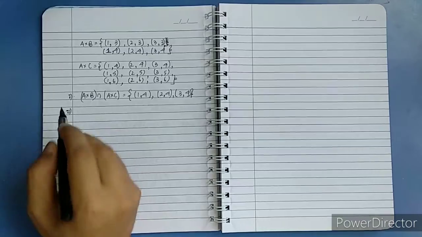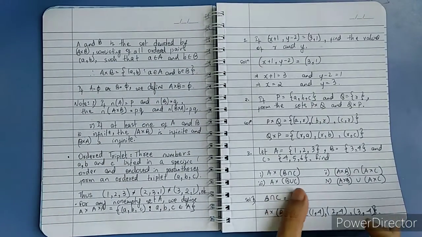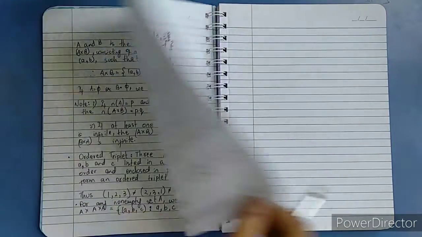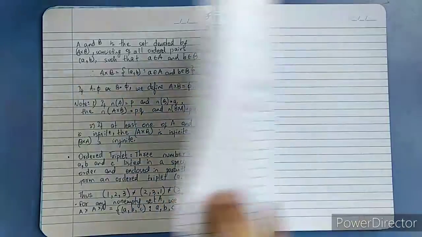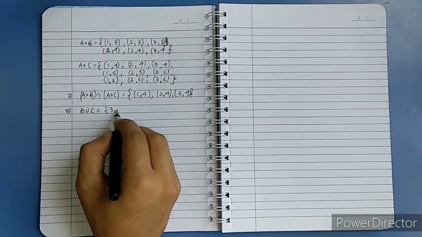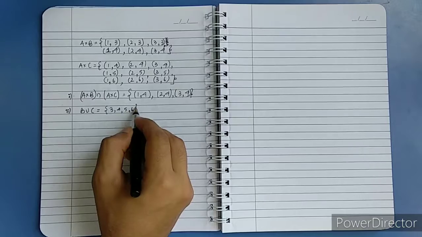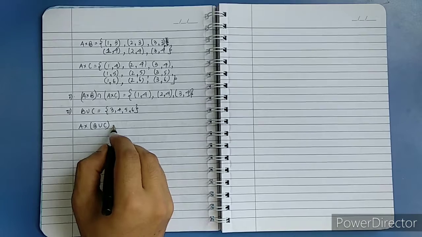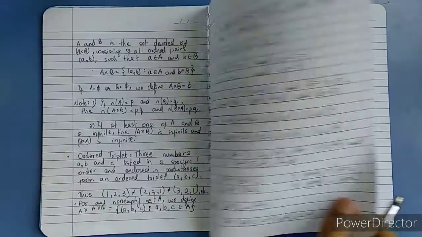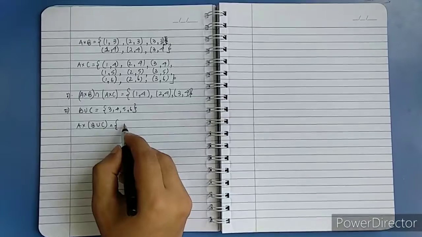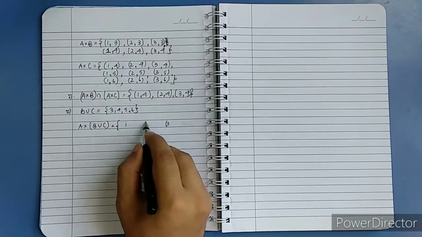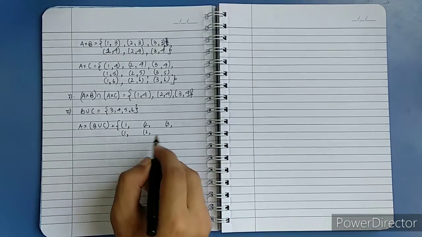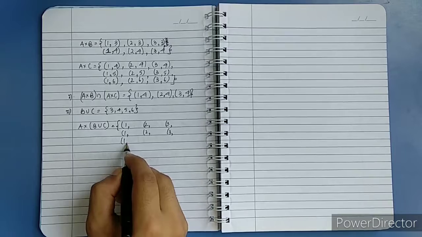For the third one, we have A cross (B union C). So let's find B union C first. B contains 3 and 4 and C contains 4, 5, 6. So B union C will become {3, 4, 5, 6}. So A cross (B union C) is equal to: A has 1, 2 and 3, there are 4 elements, so we'll make this 4 times.